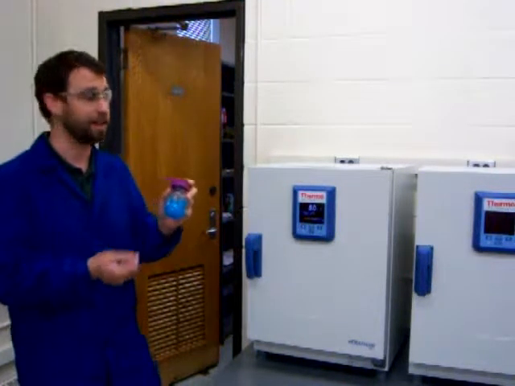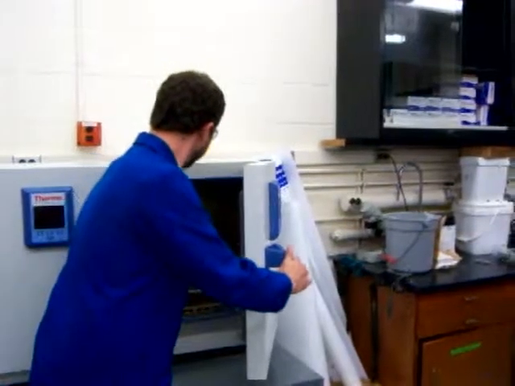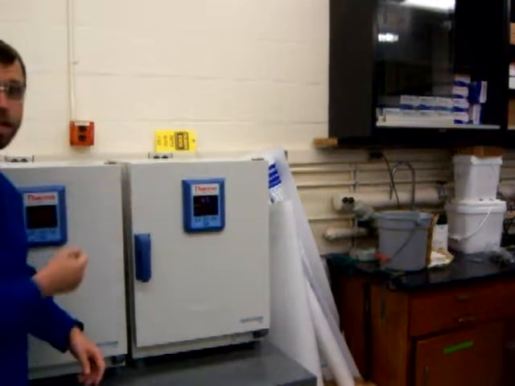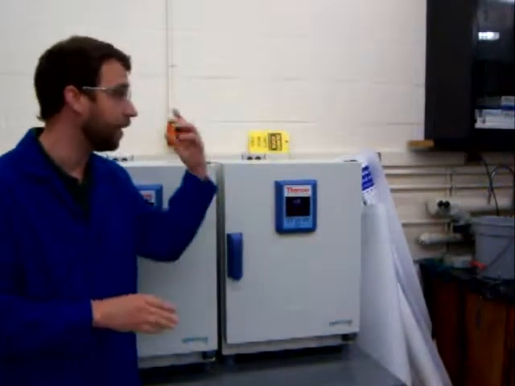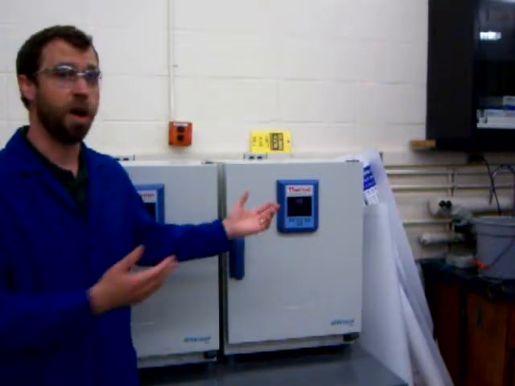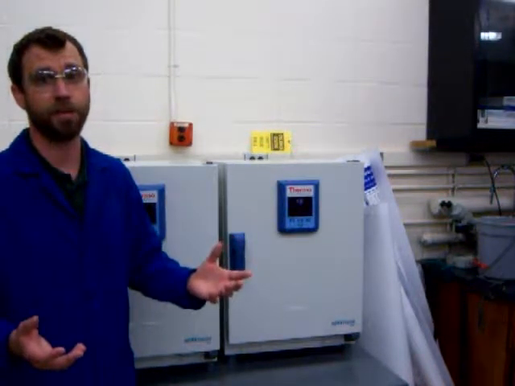Okay, so again, the last step is to put the reaction mixture into our oven. And we preset the temperature for 85 degrees C. And you can see now that it's heating up at 47, and it'll keep going. And we'll leave our reaction mixture in the oven overnight. And tomorrow, we would have a nice blue solid that precipitates. That is our metal organic framework.